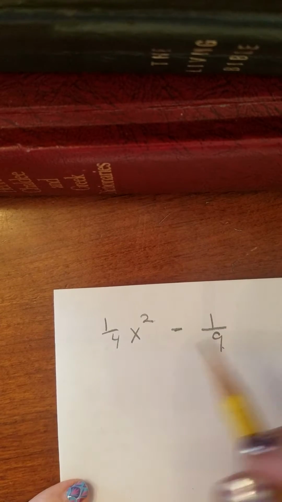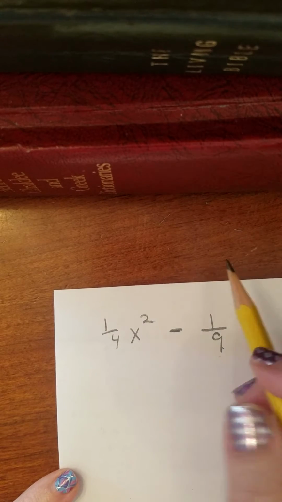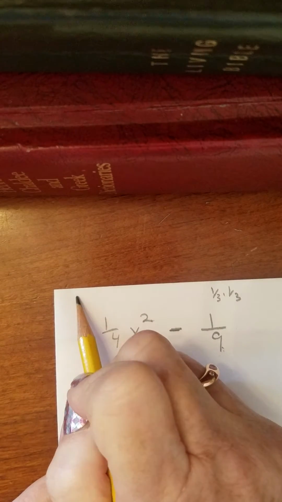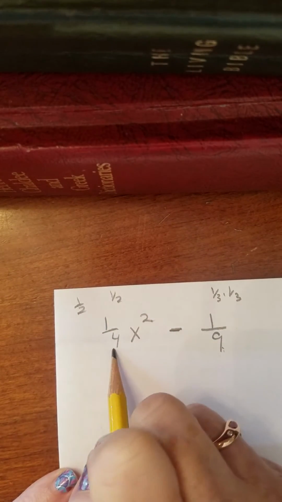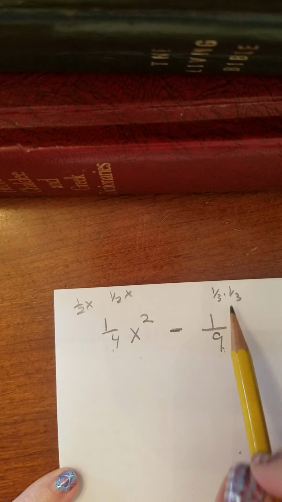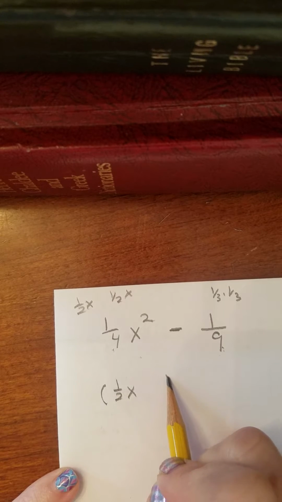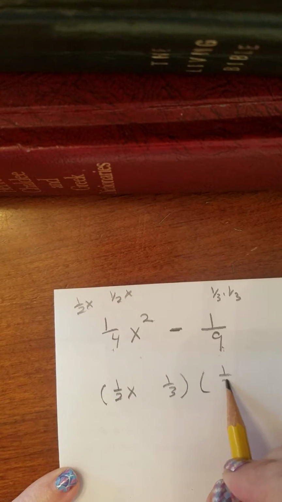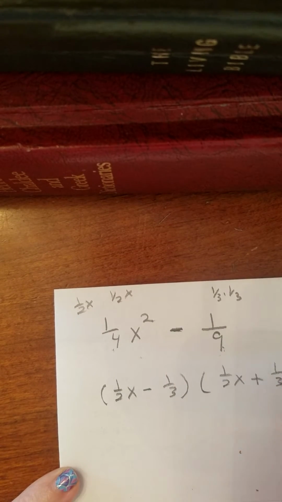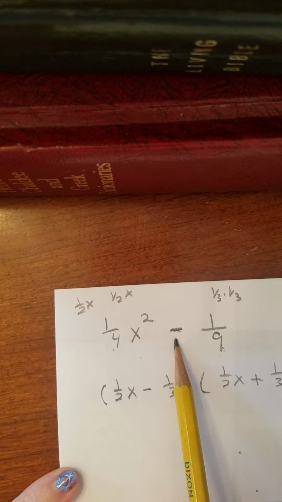All right, so again, is this a difference of squares? You only need to check that if it's a binomial. In this case, we know that 1/3 times 1/3 gives me 1/9. We know that 1/2 times 1/2 gives me 1/4, and x times x gives me x squared. So these are perfect squares. So my answer is going to be (1/2 x and 1/3)(1/2 x and 1/3). This is a difference of squares, so you're going to have opposite signs, a conjugate. Now if this had been a positive, it would not be a difference of squares, would it? So you couldn't factor that.